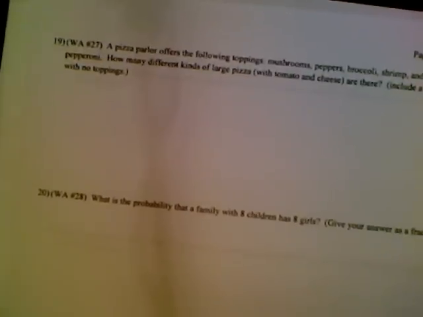Okay, we're going to finish up 7.3 and 7.4. I think I said that at the beginning of the last video too. We're going to try to finish it on this one.